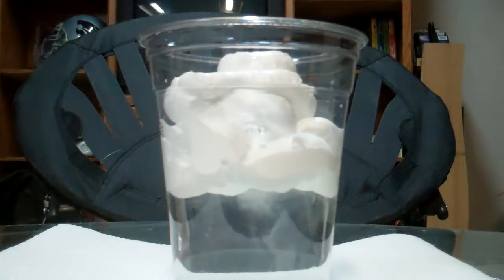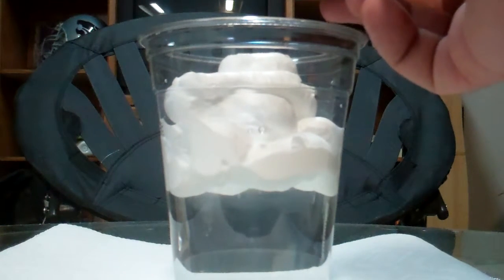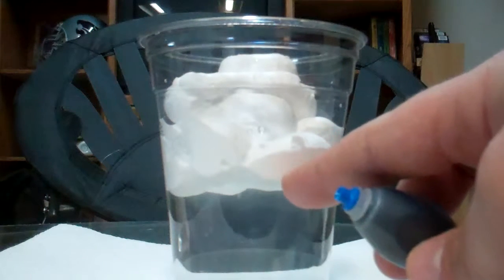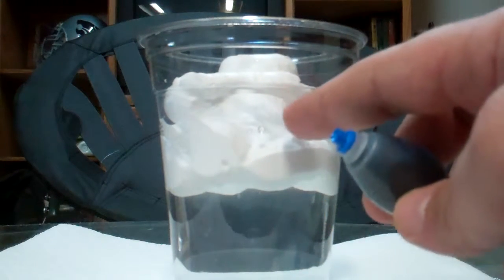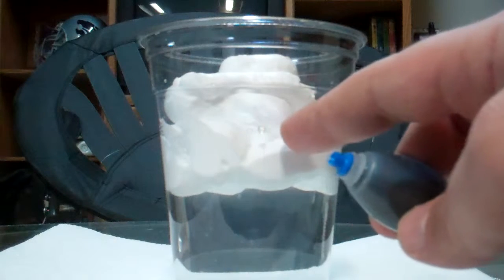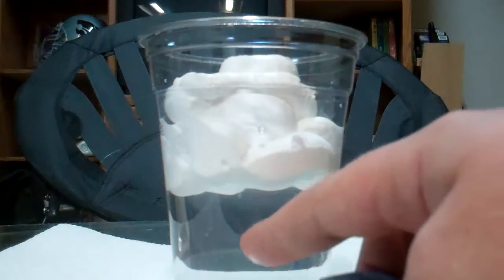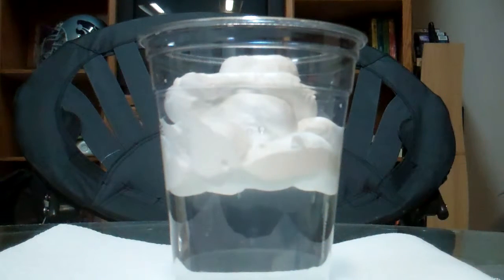Next, we're going to take our food coloring, carefully undo the cap, and we're going to start pouring some just right onto our cloud. Now we're going to keep doing this until it starts leaking through our shaving cream, which is our cloud, and starts raining down into our water.